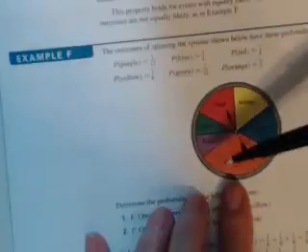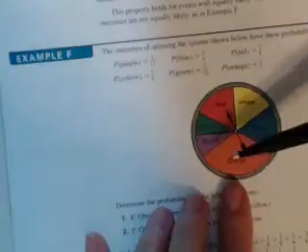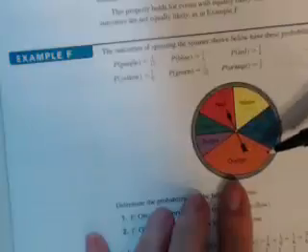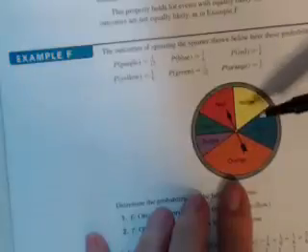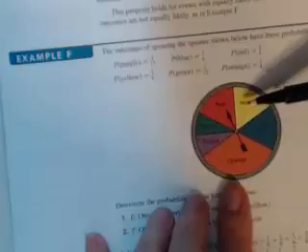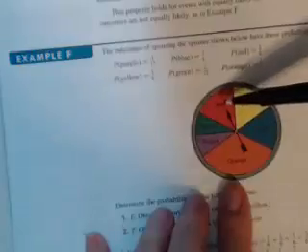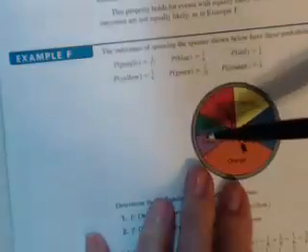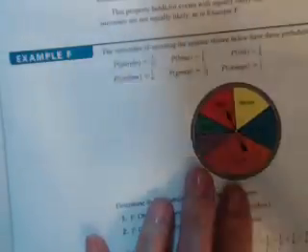So the orange takes up 1/3 of the circle. And the blue takes up 1/6. So does the yellow and the red. And then the green and the purple take up 1/12.